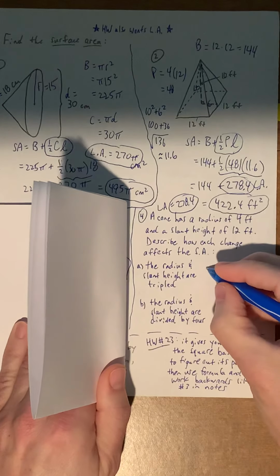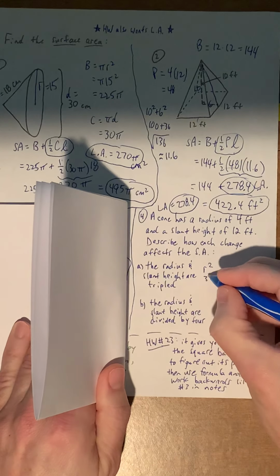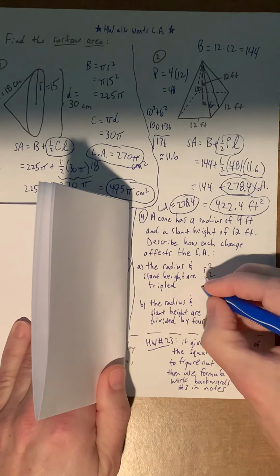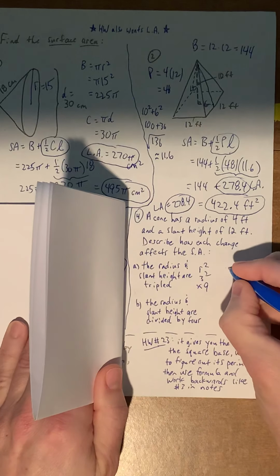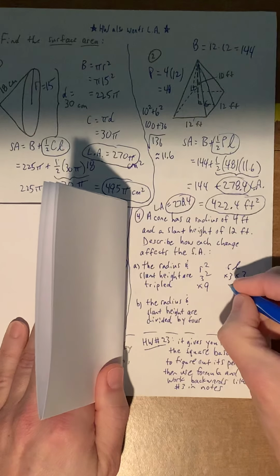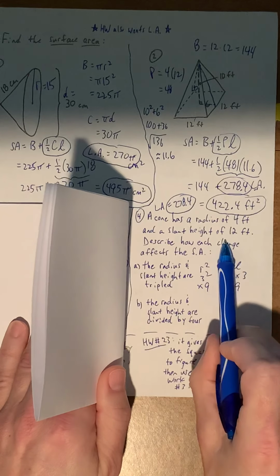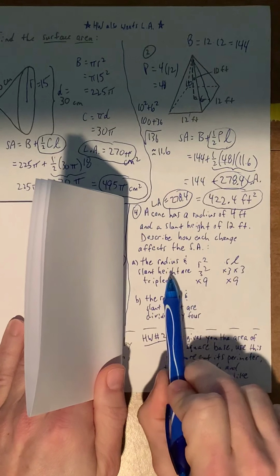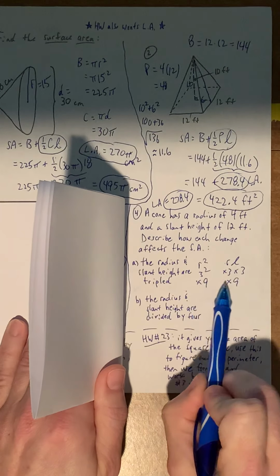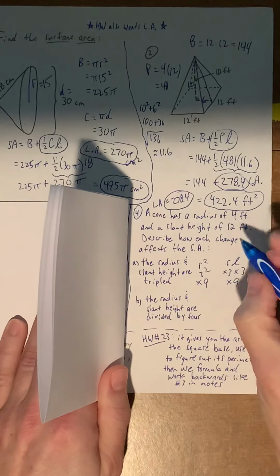So again, you had r squared, which is 3 squared or 9, because 3 times 3 times 3. And the second part, you had the r and the L, which is times 3 times 3, another times 9. So if you have a cone and you triple the radius and slant height, since both of these parts are times 9, the entire surface area goes up by 9.